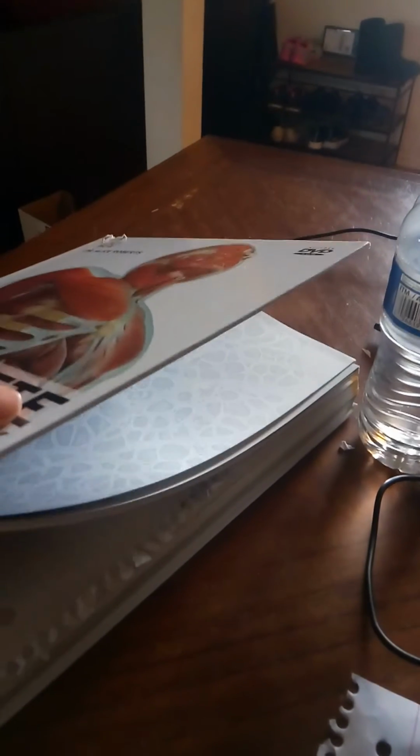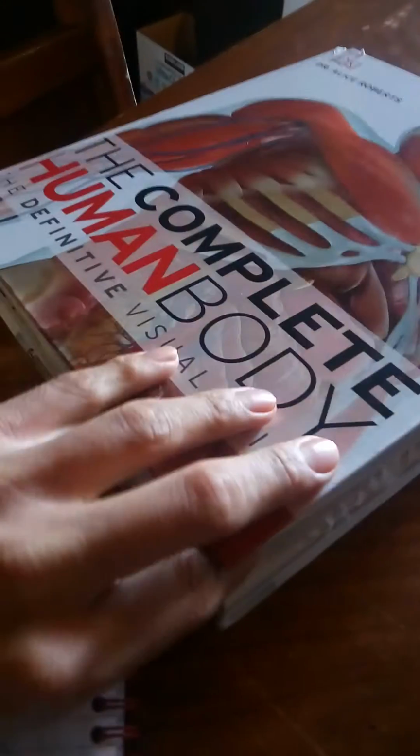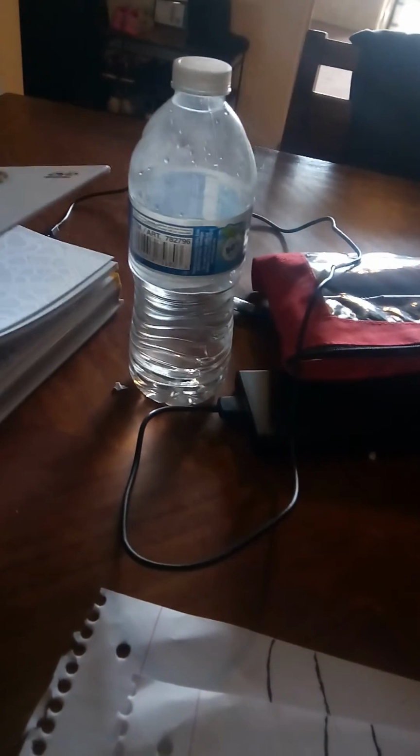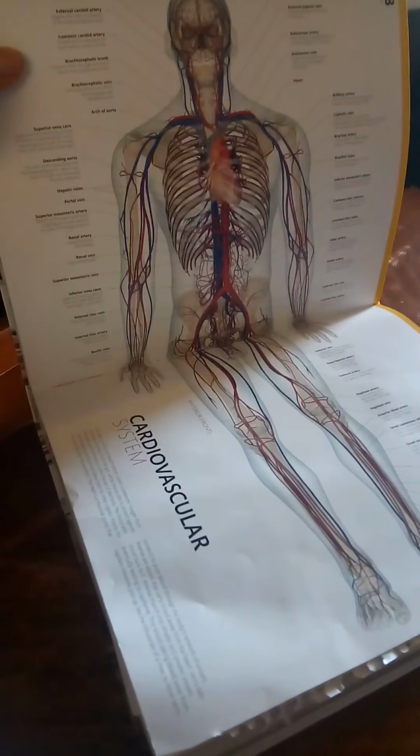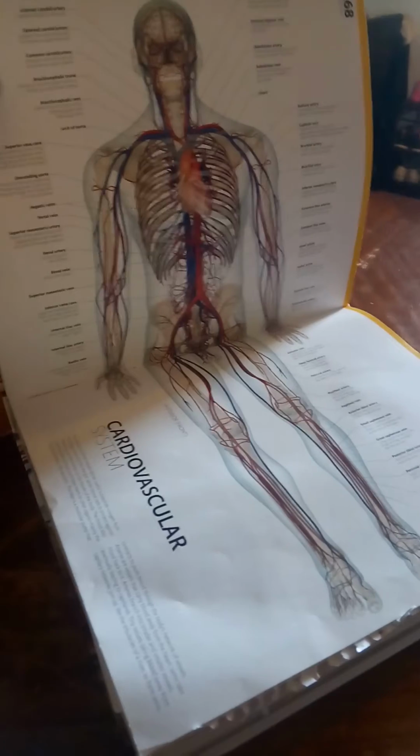I got a book, so for example, everything I'm learning about with my phone, because I also research with my phone, I can also get into my book, The Complete Human Body, and then start reviewing it. It's the wrong page. There it is. And then I can also start reviewing it in my book.